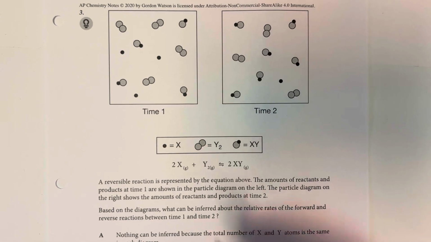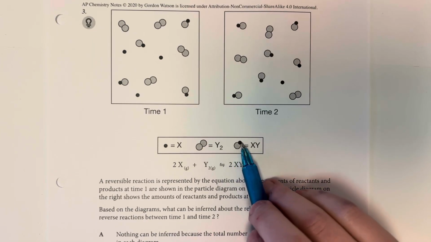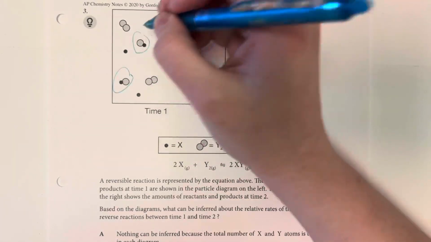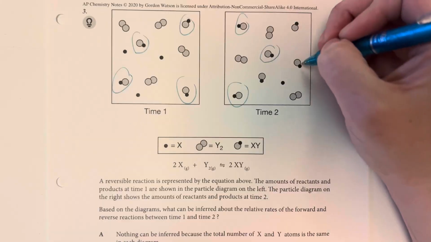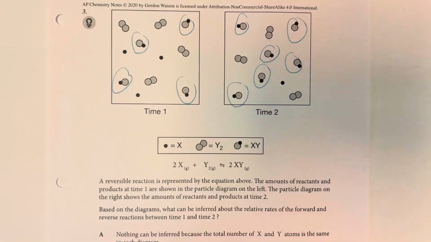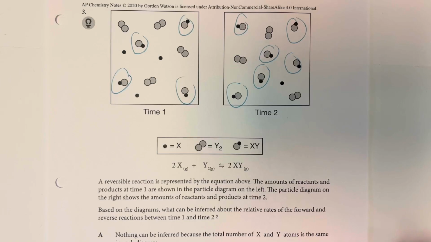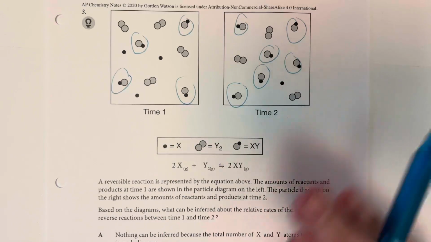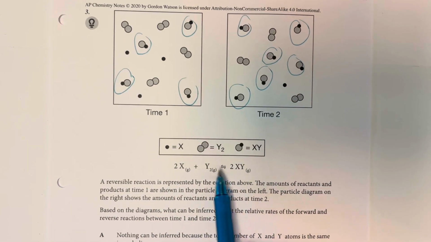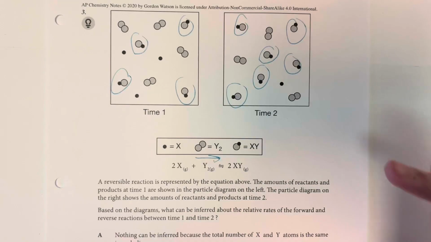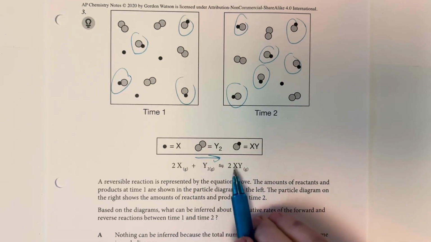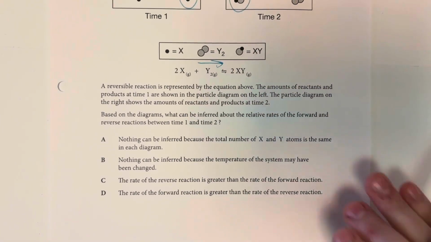So we know that our product here is going to be this XY here. So I have 1, 2, 3, 4. And in time 2, I have 6 total. So I know that I have definitely not reached equilibrium, okay, because then it would be the same. And instead, I know that I am continuing to proceed forward to the right. So my reaction is still generally in the forwards direction, and I am still making more product. So I'm going to look for something that says something along those lines.